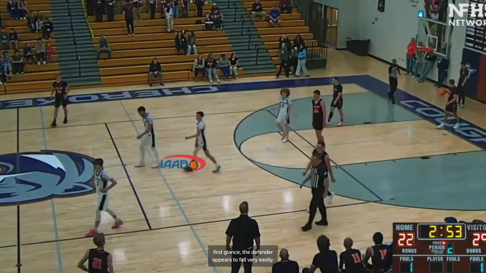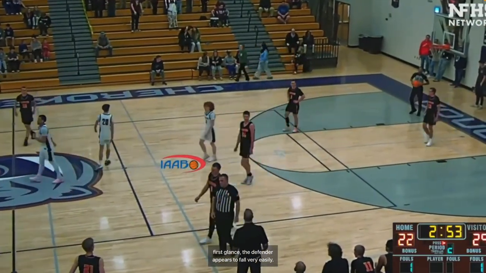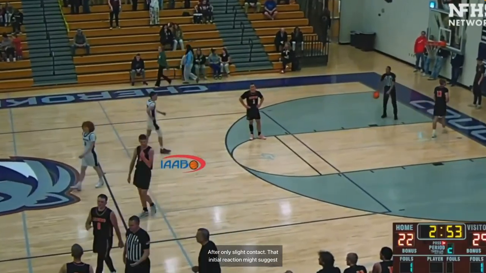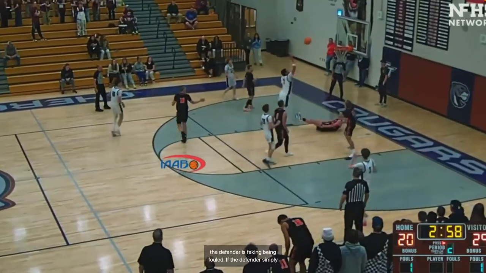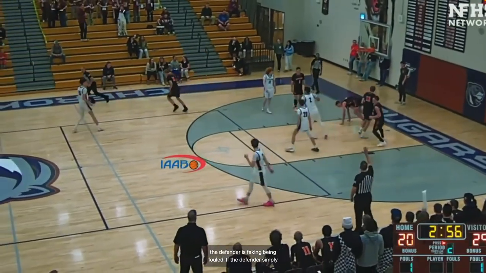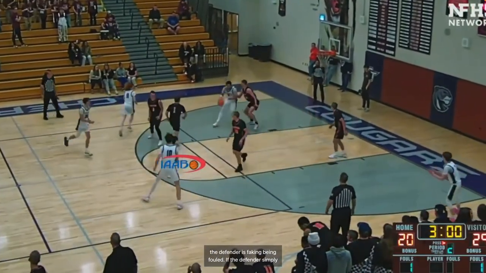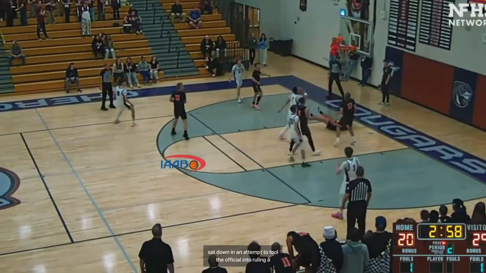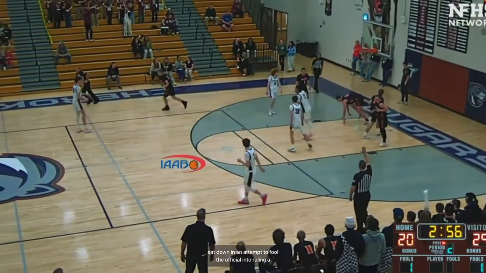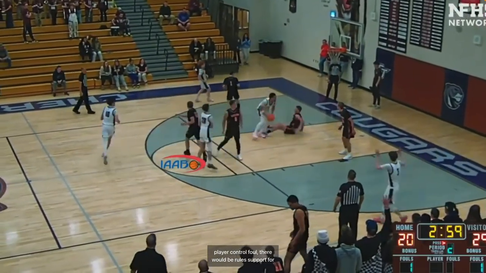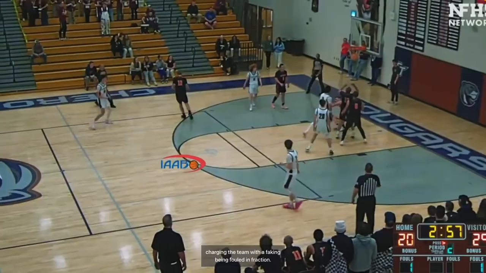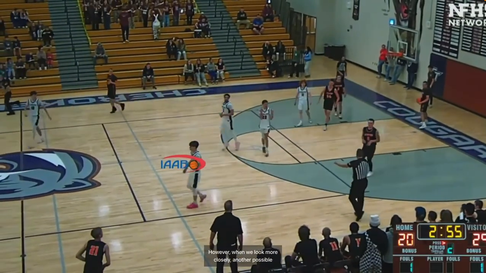At first glance, the defender appears to fall very easily after only slight contact. That initial reaction might suggest the defender is faking being fouled. If the defender simply sat down in an attempt to fool the official into ruling a player control foul, there would be rules support for charging the team with a faking being fouled infraction.